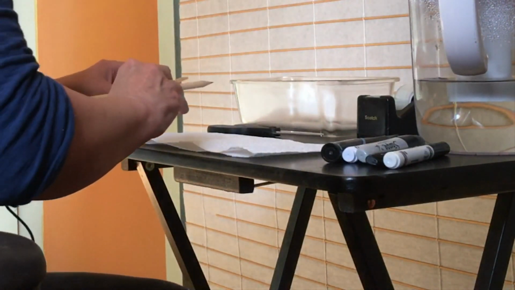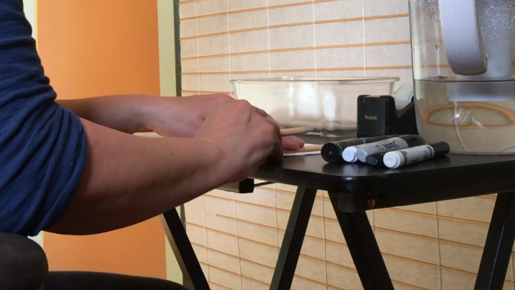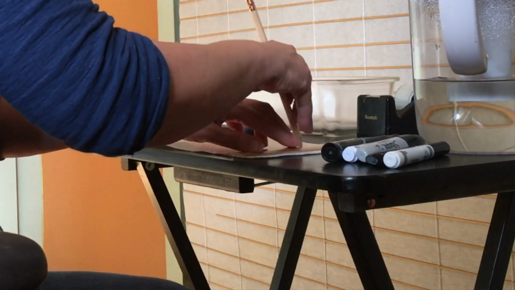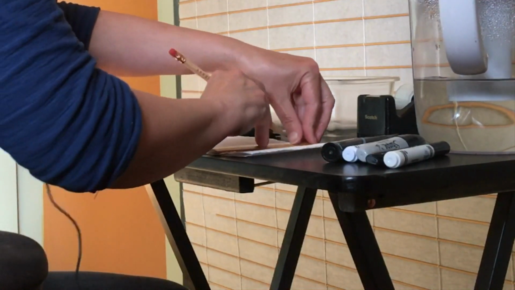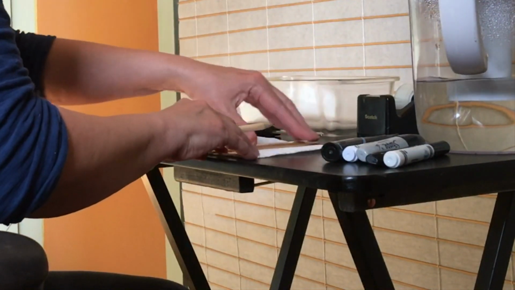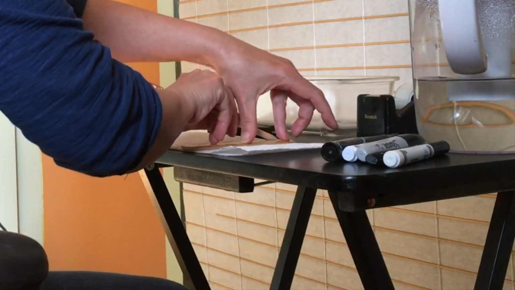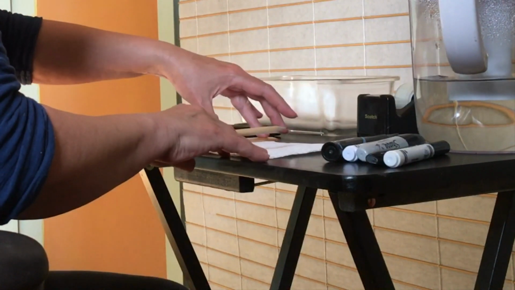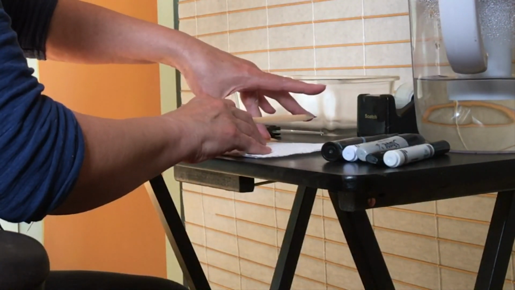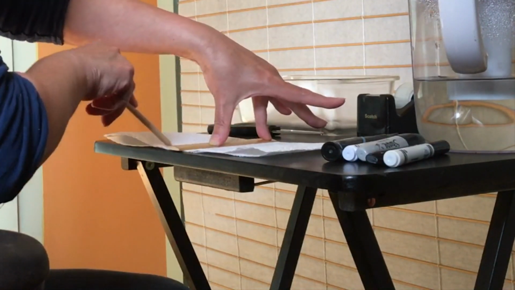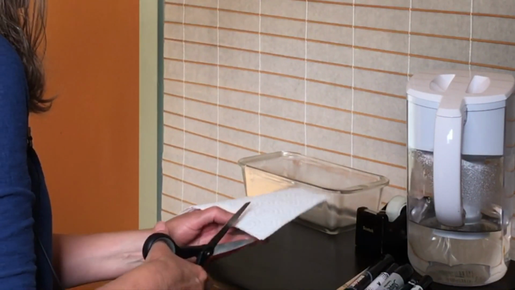So first we're going to cut our paper towel into strips. I'm going to use a pencil. They don't have to be exactly the same, but they should be pretty close. So I want 5 strips, and then plus I'll have a strip for our sample, which would be what we took from the scene of the crime. And then next I'm just going to cut the strips.